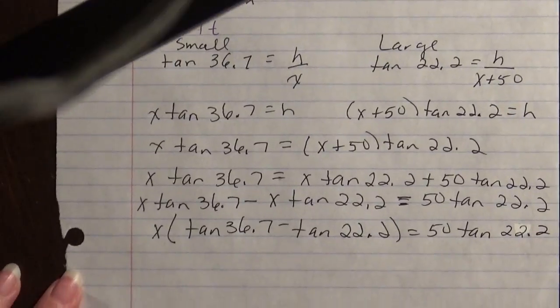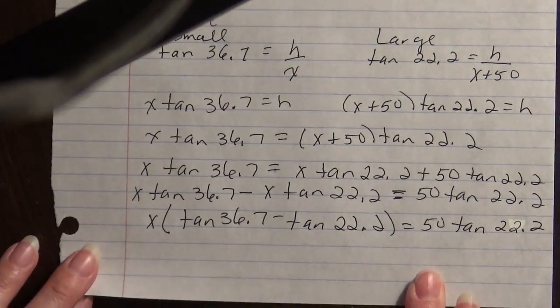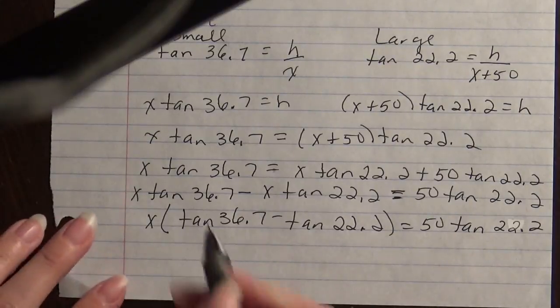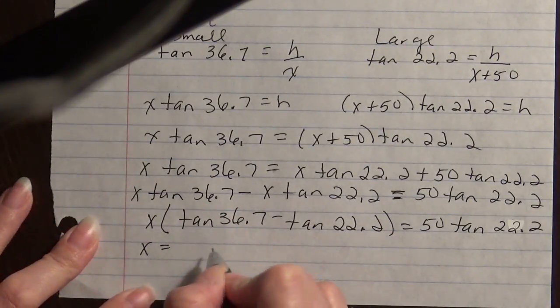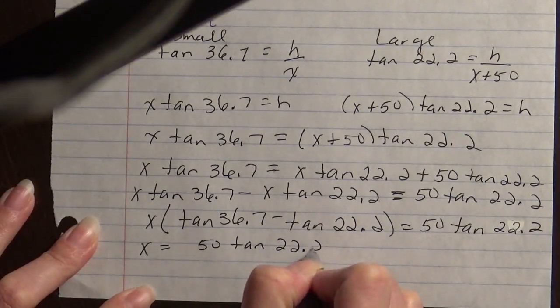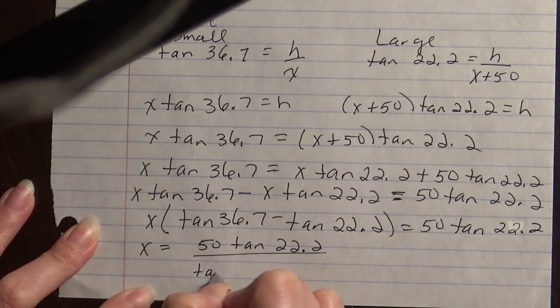So I've factored out my x on the left, and now I'm ready to divide both sides by this tan 36.7 minus tan 22.2. So that gives me x equals 50 times tan 22.2 over tan 36.7 minus tan 22.2.